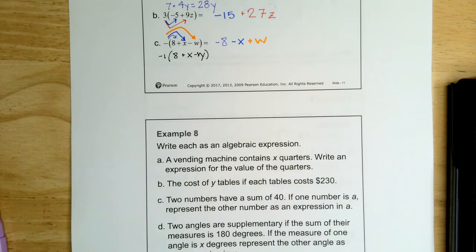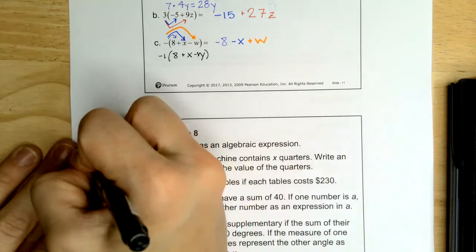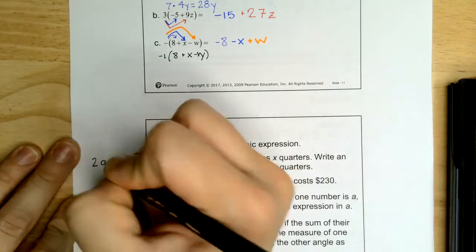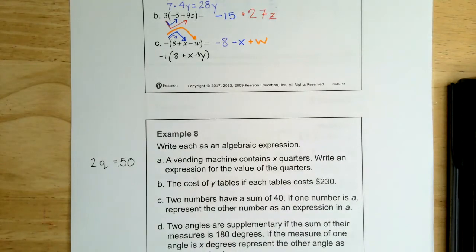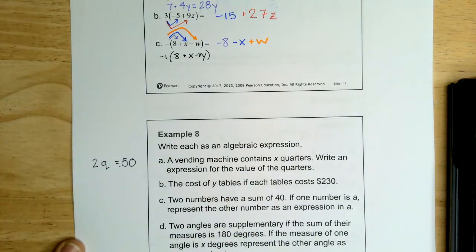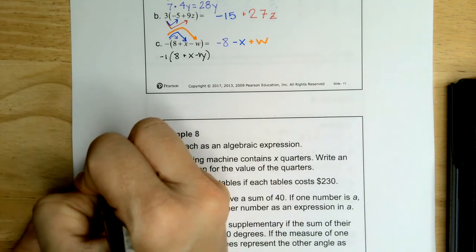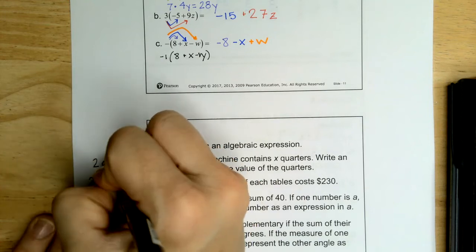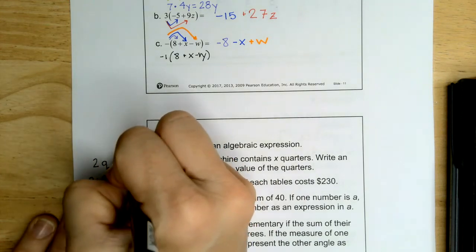So ask yourself, if it had 2 quarters, what would the value be? The value would be 50 cents, right? So if I had 2 quarters, it would be 50 cents, right? How did I get that? I multiplied 2 times what? 25, right? So 0.25 times 2 equals 50, right?